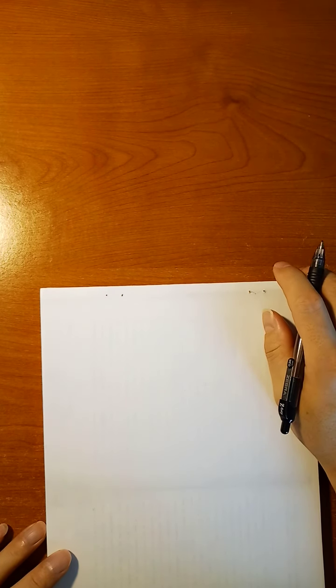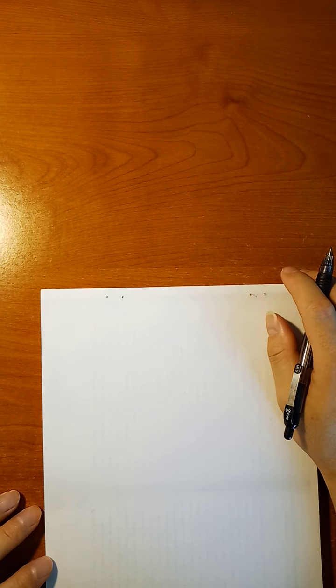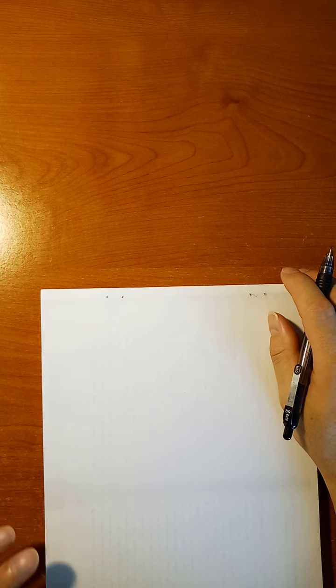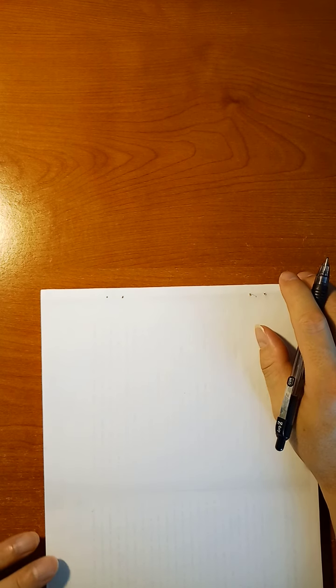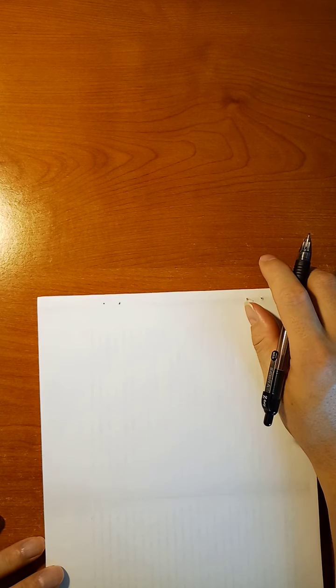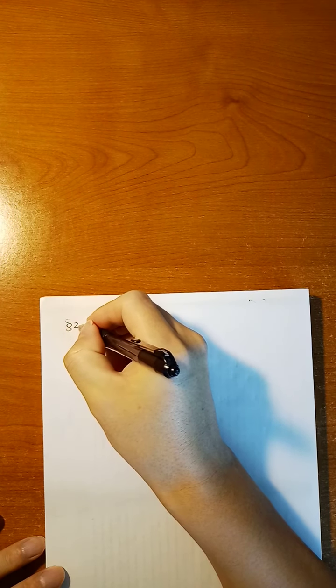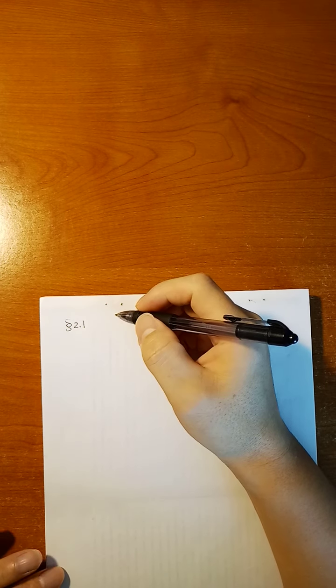Okay, so we will talk about section 5.4 later after we study polynomial and rational functions. That section depends on properties of those types of functions. Okay, now let's talk about section 2.1, a new section.